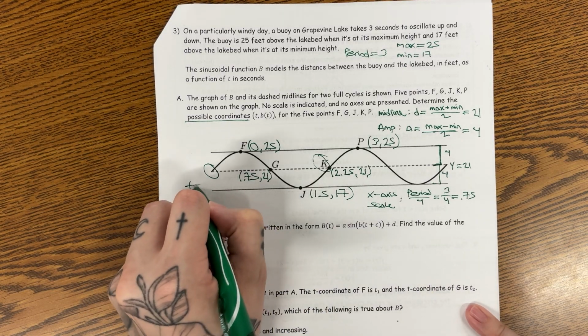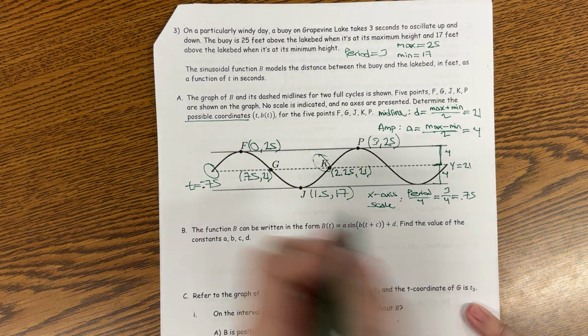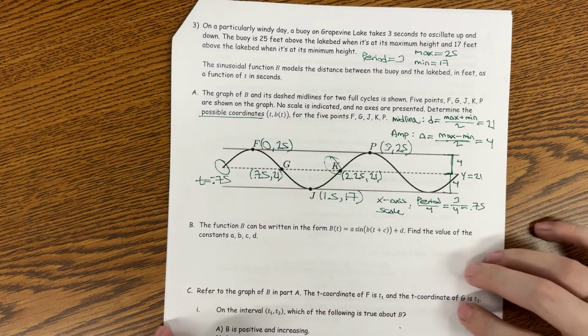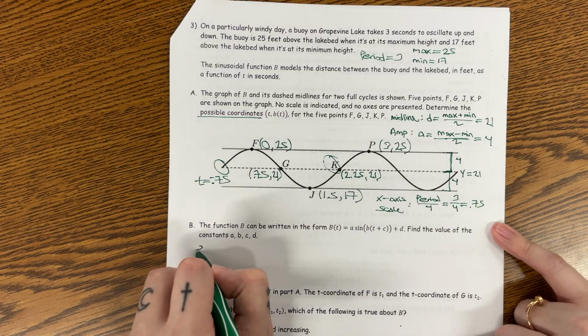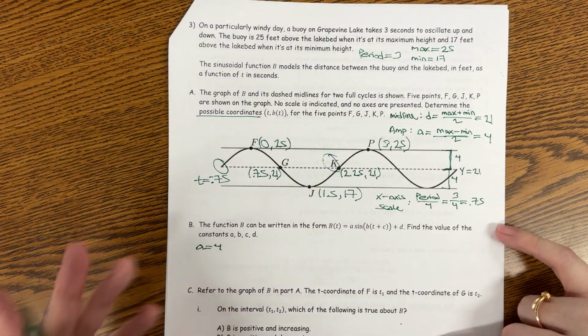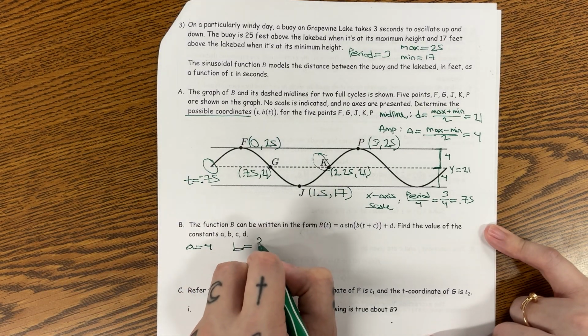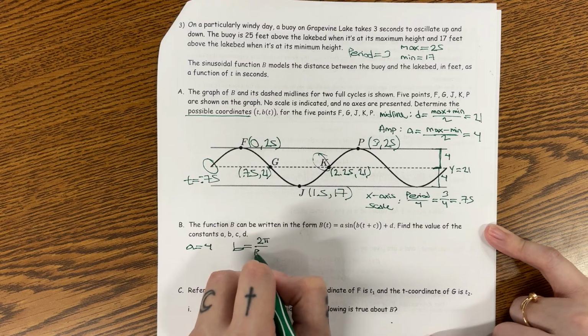If I use this point over here, this would be t equals negative 0.75. But we can really use either one of these. So my a value, which I already solved for, we know is 4. My b value I do need to solve for. So b is going to be 2 pi divided by the period.